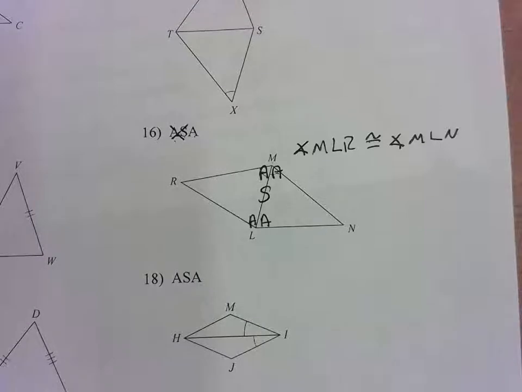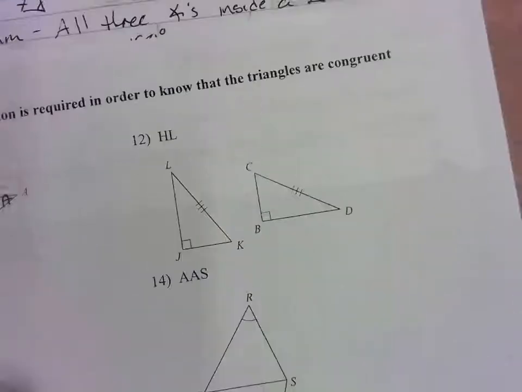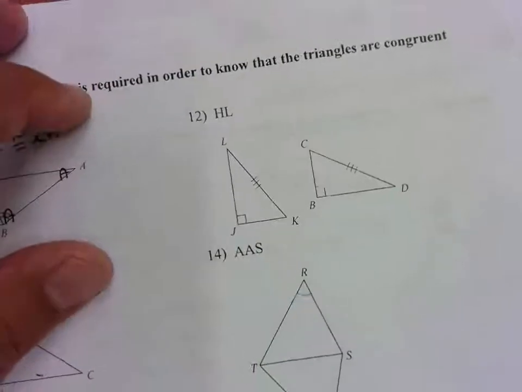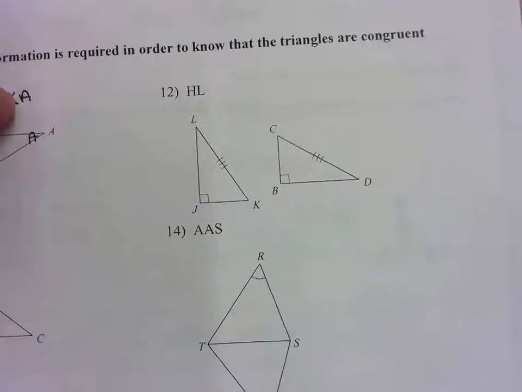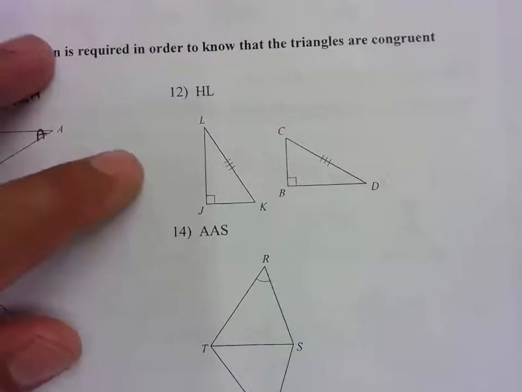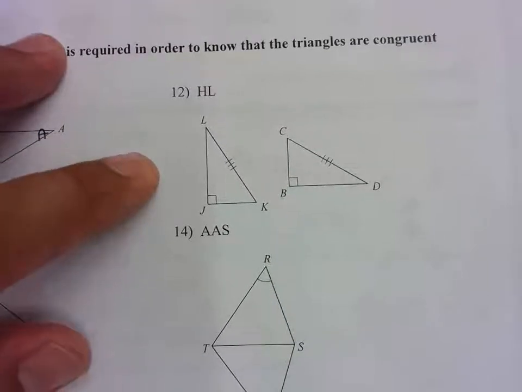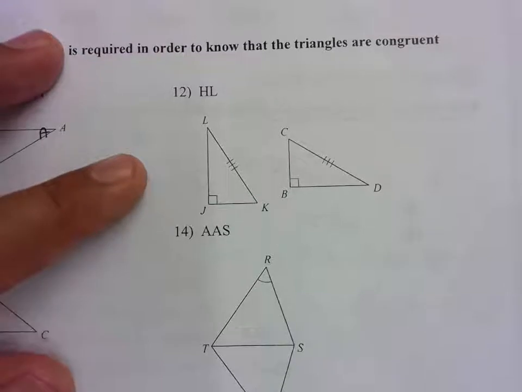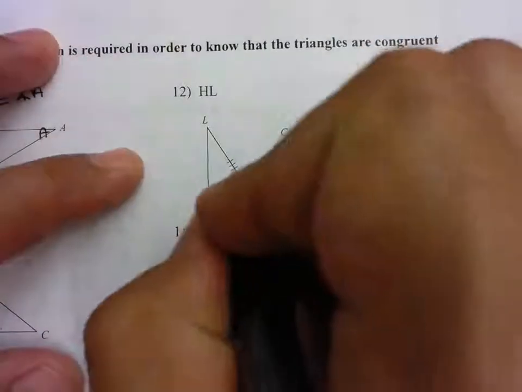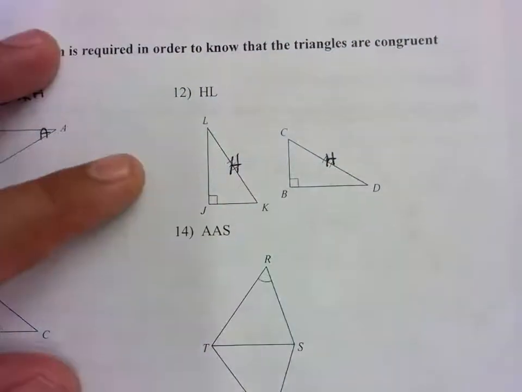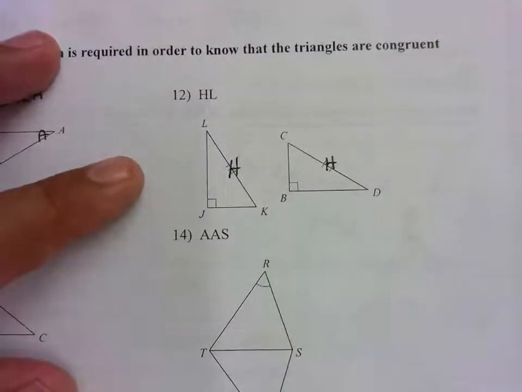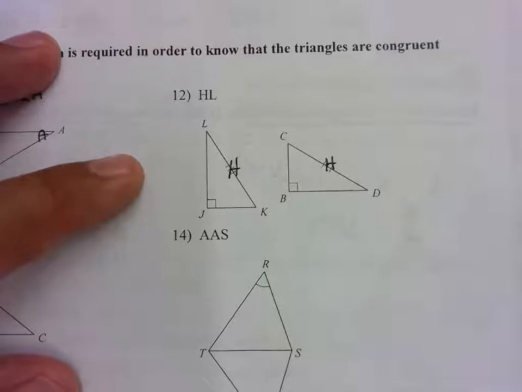We're good? Can you do 12? What's wrong with 12? I think 13 is something. 12 says HL, hypotenuse leg. Hypotenuse leg only happens in right triangles. Yes. They gave you the hypotenuse. All you need is a leg. Does it matter which one? No, as long as they're corresponding.